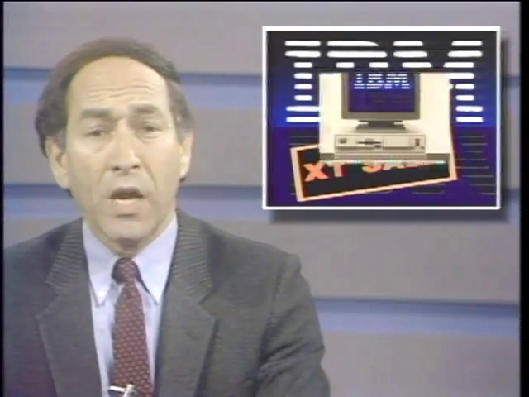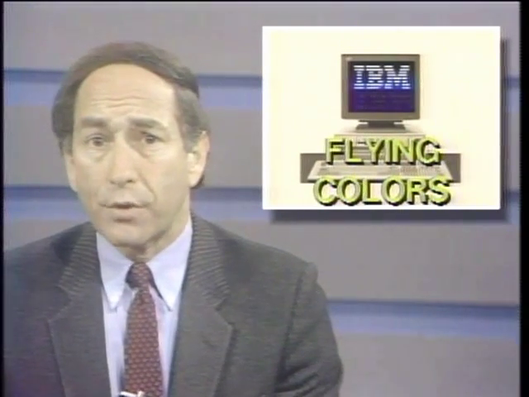This is a good time to be buying an IBM XT. With the introduction of the PS2 computers, IBM has slashed prices on the XT. You can now buy an XT including monochrome monitor for under $1,000. That is clone territory.